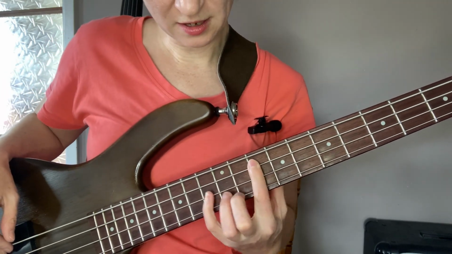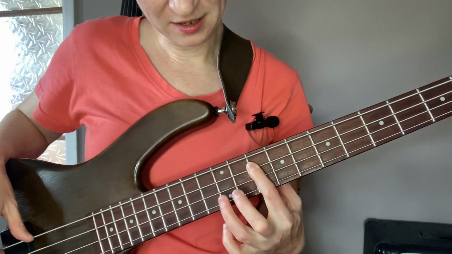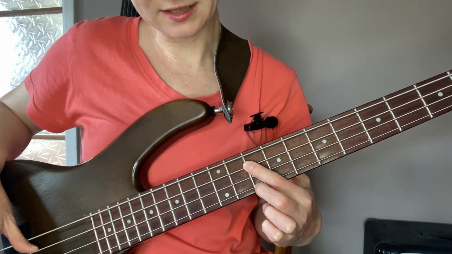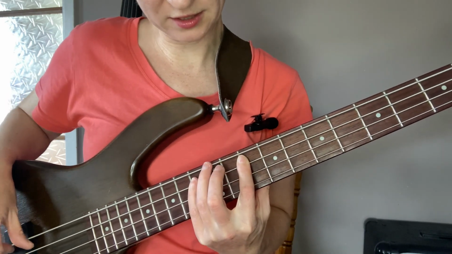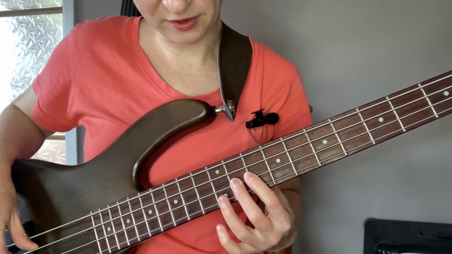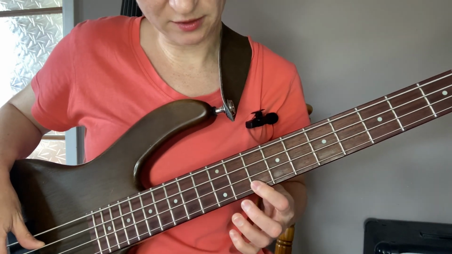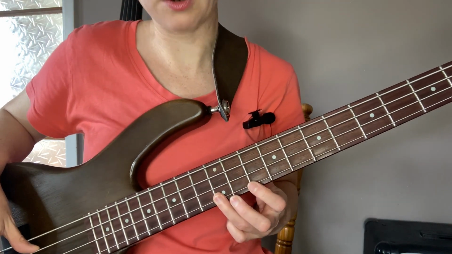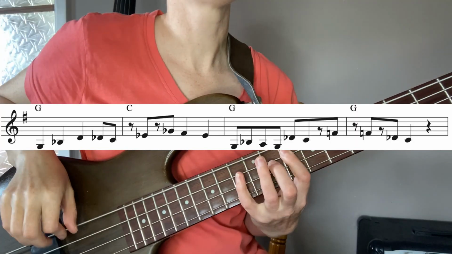So this is 1, this is -3, this is 5, and this is -5. And this is -7 is here. 1, -3, 4, -5, 5, -7. You can use the 7 as the passing note and you go back to 1. This is going to sound like a little bit too much of blue notes, but it's just because I'm going to focus on them. You don't have to add so many of them into your play if you don't want.